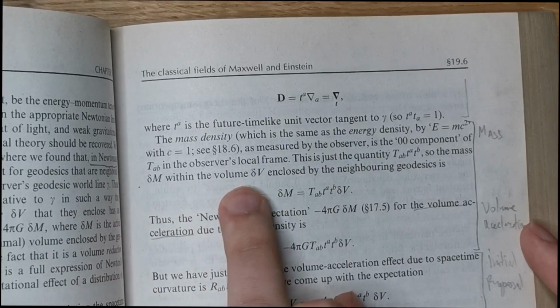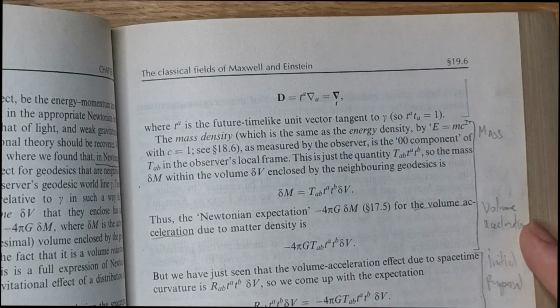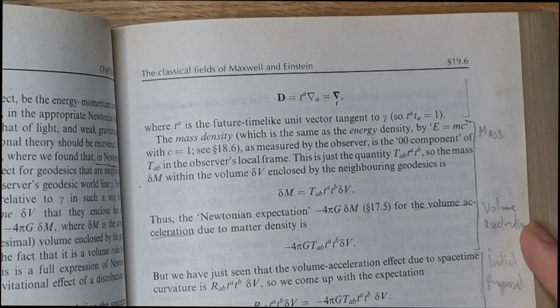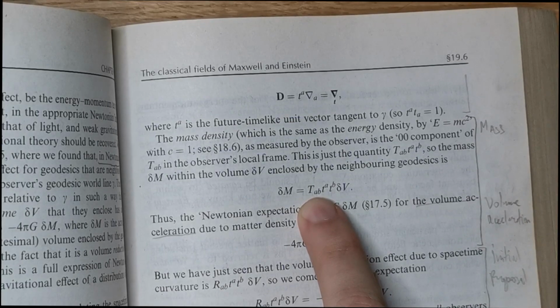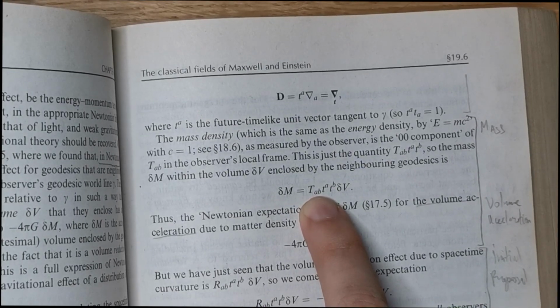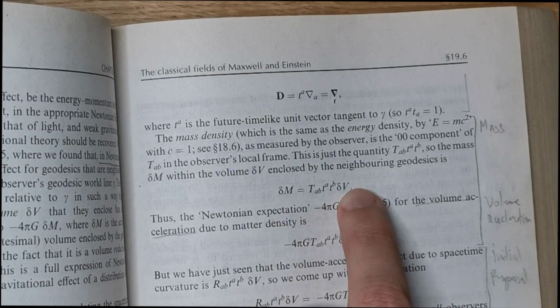So the mass within the volume enclosed by the neighboring geodesics is okay. By using the energy momentum tensor, we can deduce the change in the mass using the change of the volume.